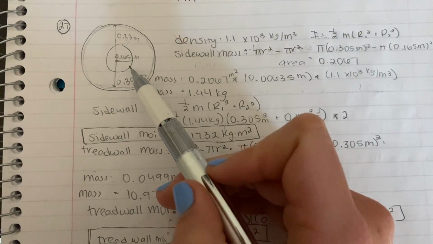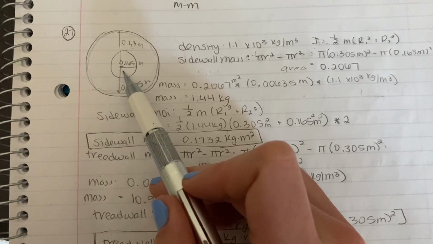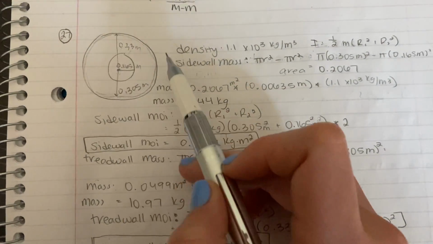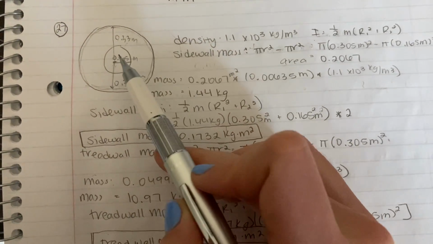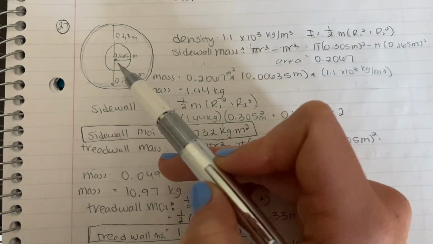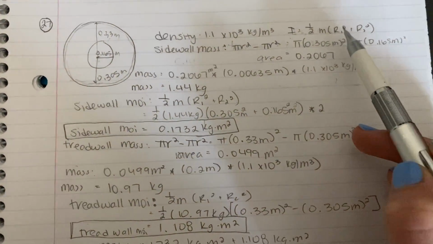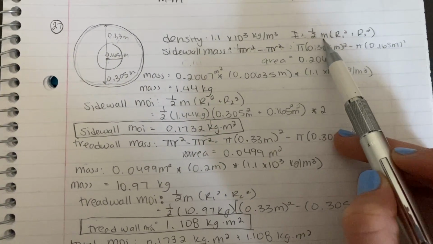Because initially you might think, oh, well, you should be subtracting them. But then if you think about it, the moment of inertia of a ring or something that has all of its weight on the outside is going to be more than something that has more weight on the inside. So the moment of inertia of something that has a hole cut out in the middle is going to be more than something that doesn't have a hole cut out in the middle. So this is the formula we're going to be using. But the first thing we need to find is the mass.